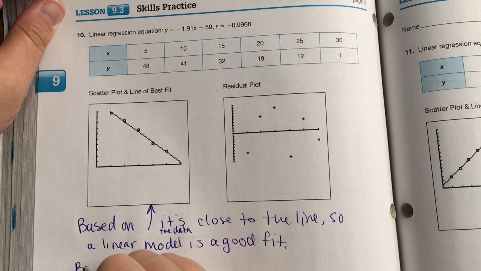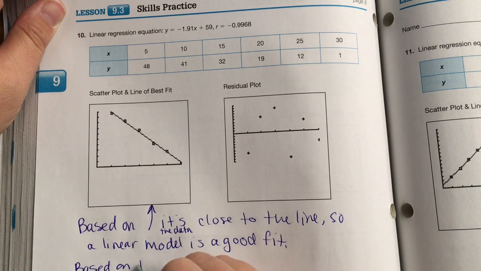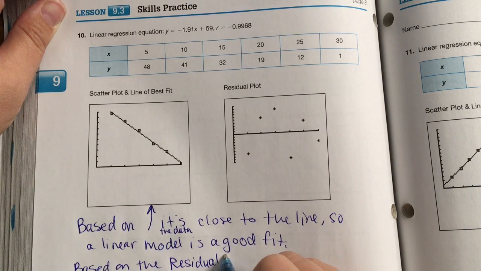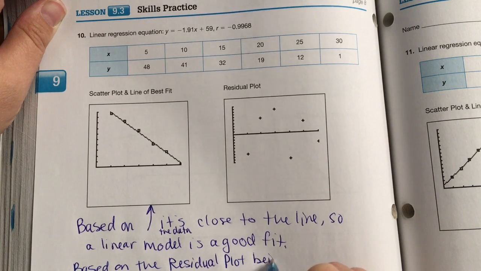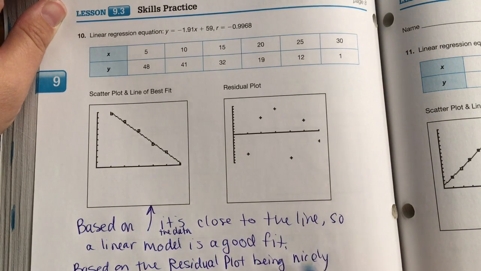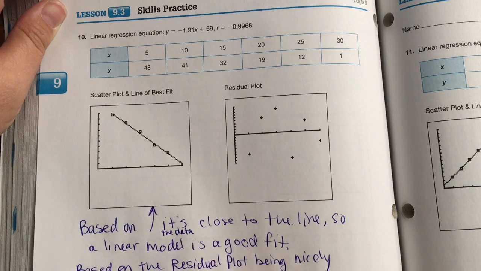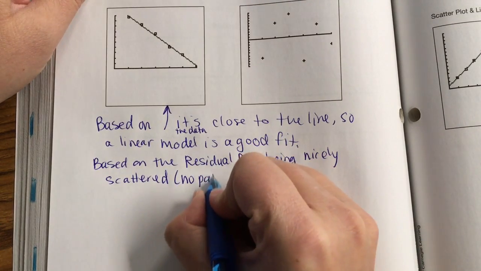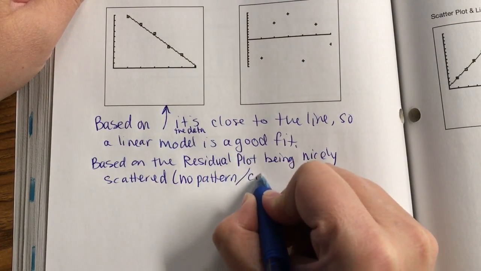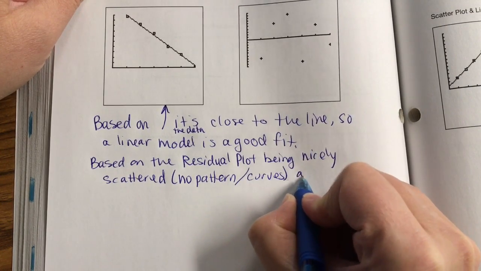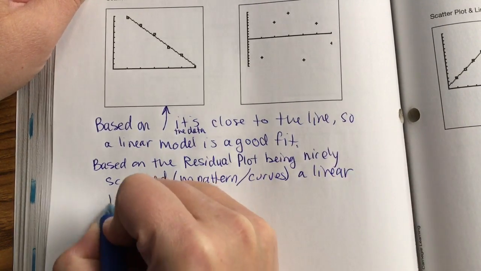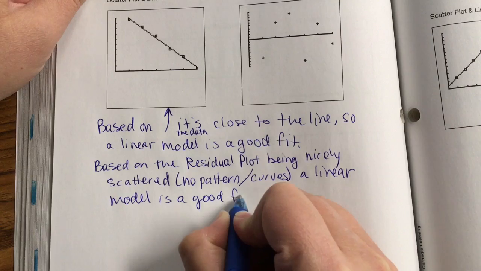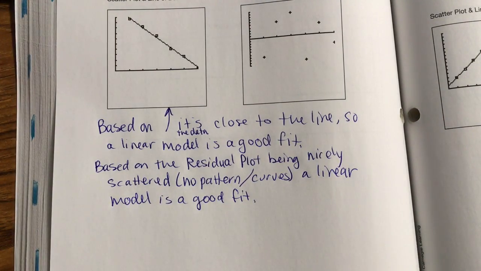And based on the residuals plot, a residual plot being nicely scattered, in other words, they have no pattern or curves, a linear model is a good fit. So that's what you have to say.